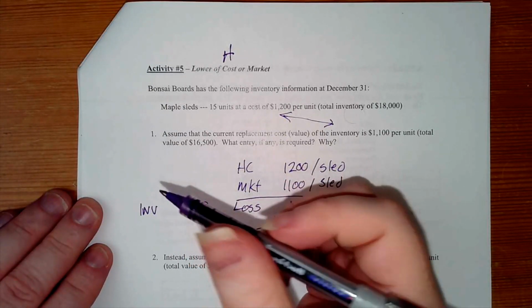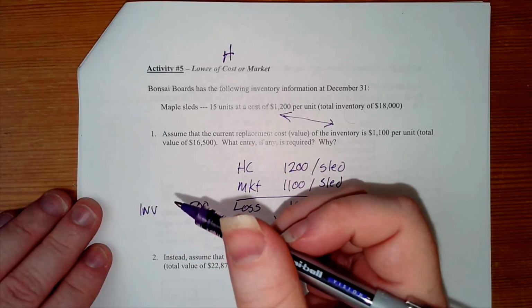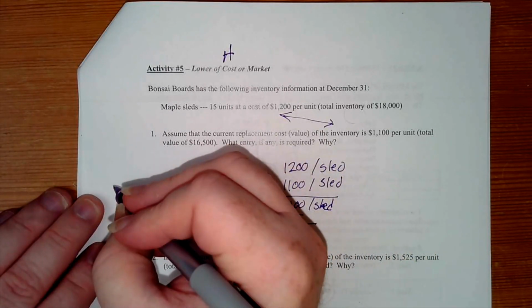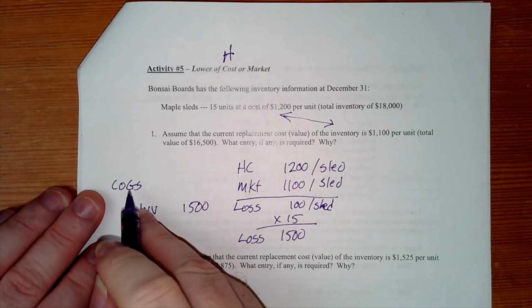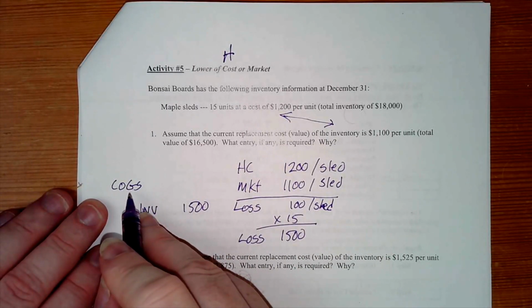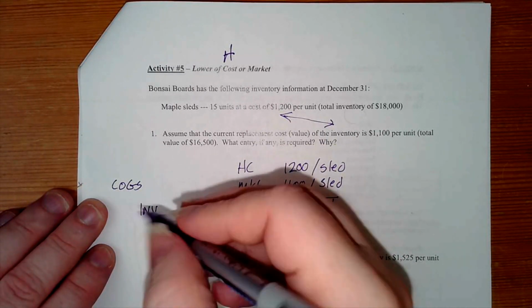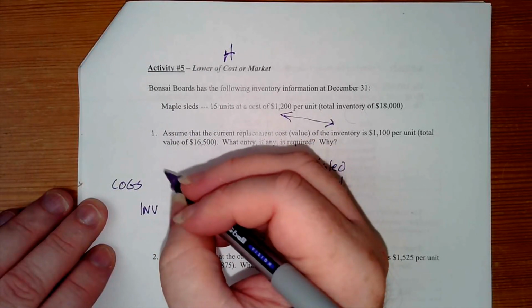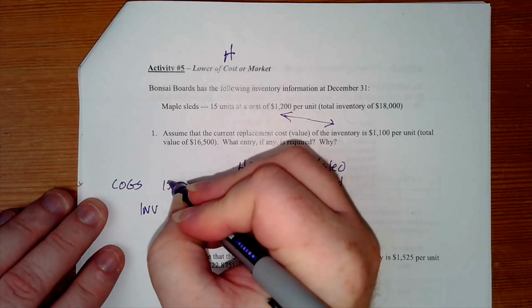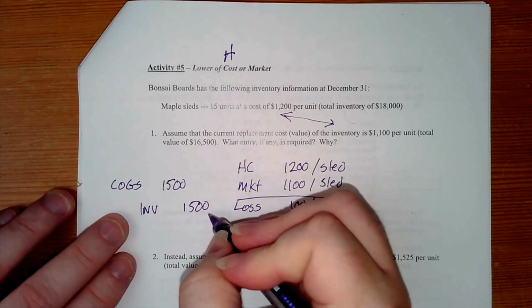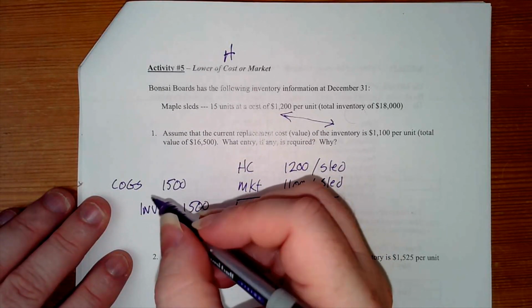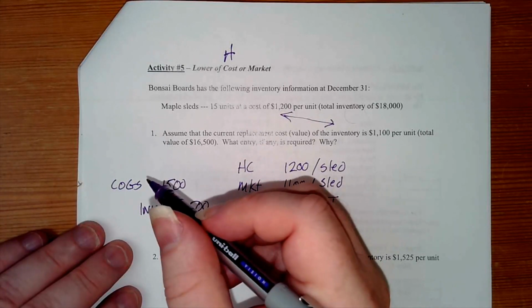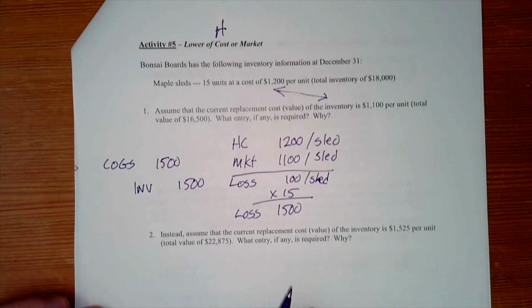And where is the debit? The debit is going to be to COGS. It's going to be an expense. It's as if we sold off part of the inventory for nothing, or sold it at a loss. But we're going to take the hit to inventory, which reduces the value of inventory. And where do we take that hit? We take it into COGS, which is an expense, which hits our revenue this period.